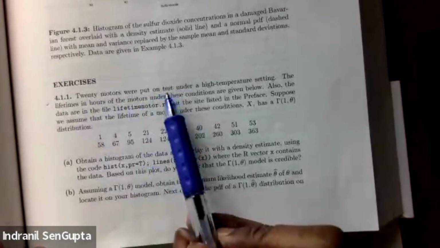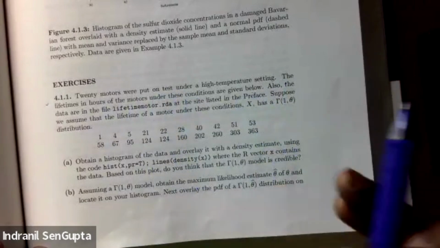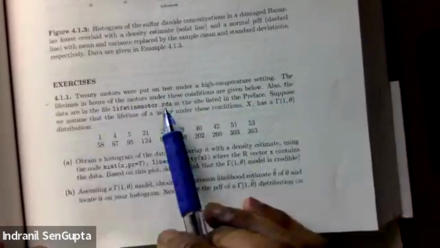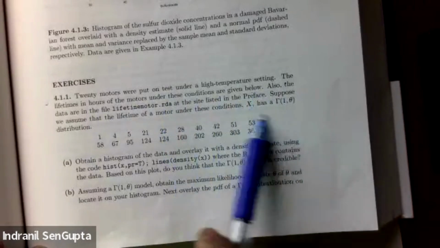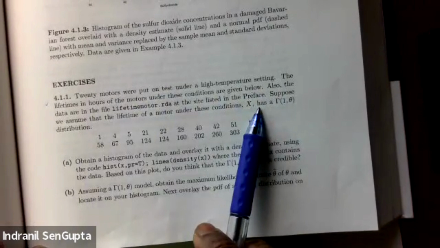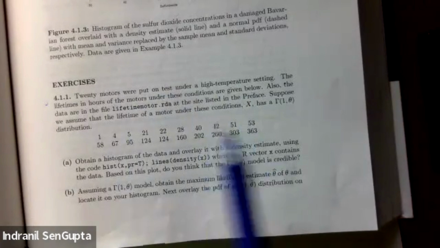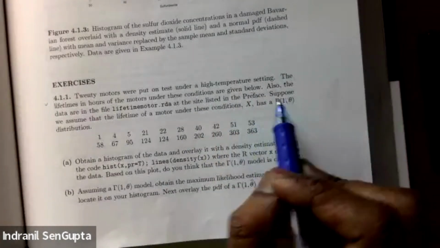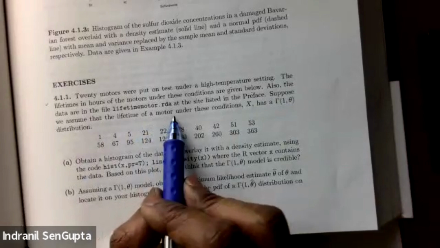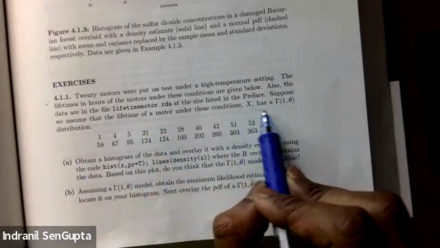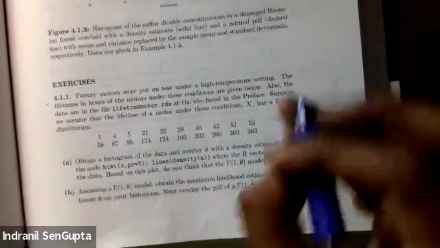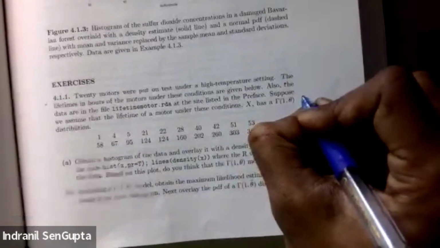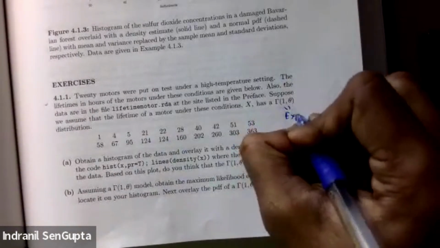Twenty motors were put on test under a high temperature setting. The lifetimes in hours of the motors under these conditions are given below. These are the lifetimes of the motors. We'll not do anything with the coding here. Suppose we assume that the lifetime of the motor under these conditions, X, has a gamma 1 theta distribution. Again, don't worry about this. It simply means that it follows the exponential distribution.